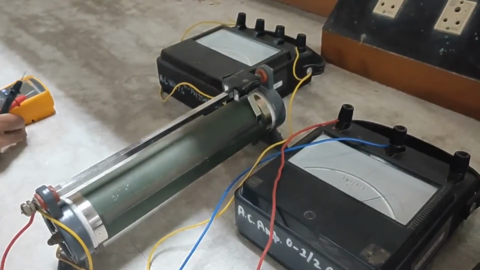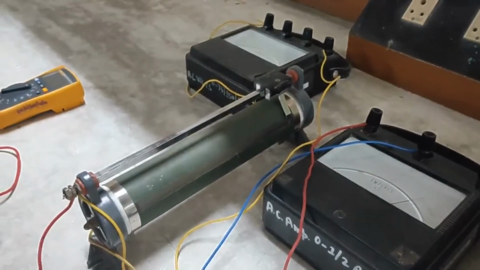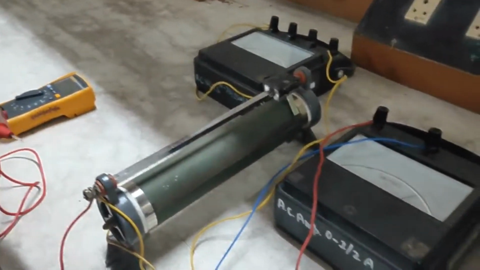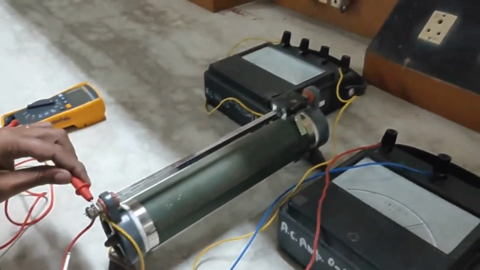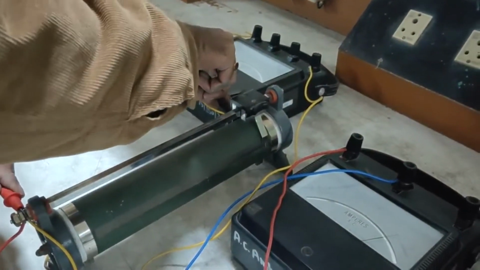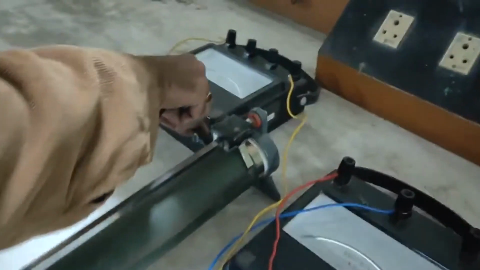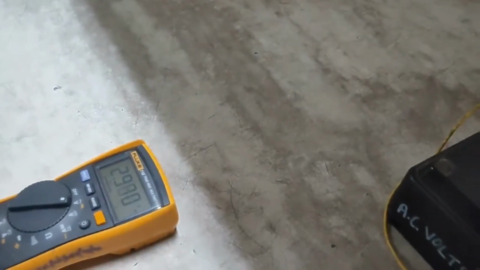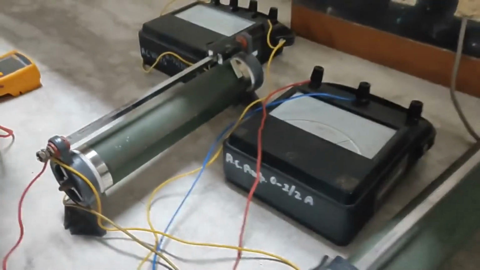So let me set the voltmeter. And as you can see, the voltmeter reads 2.97 volts. So you need to record this value.